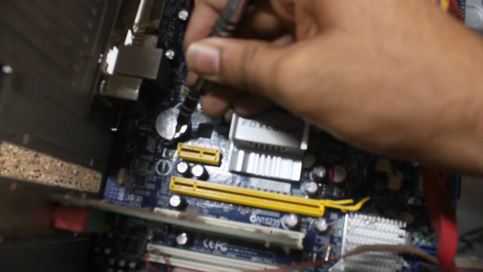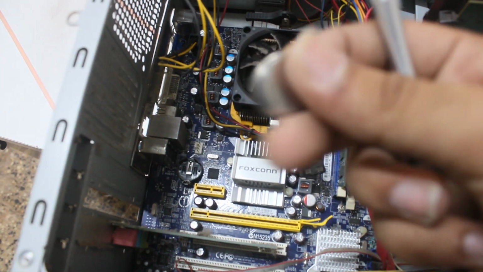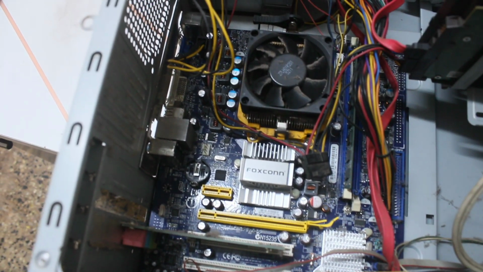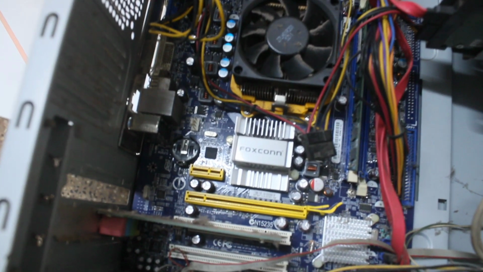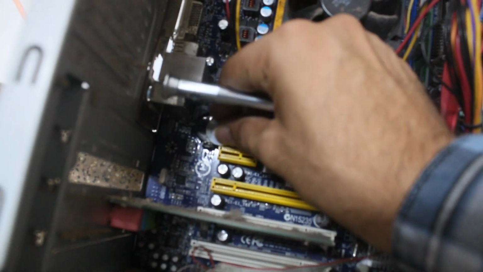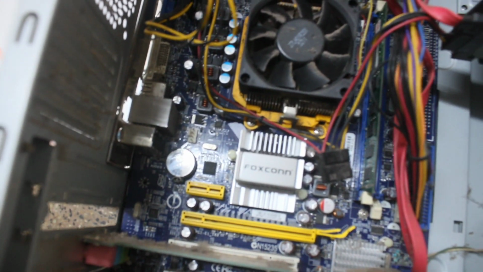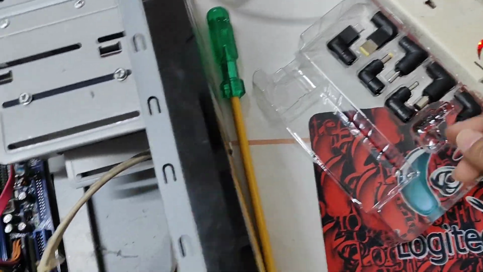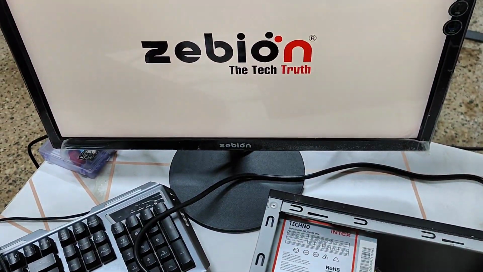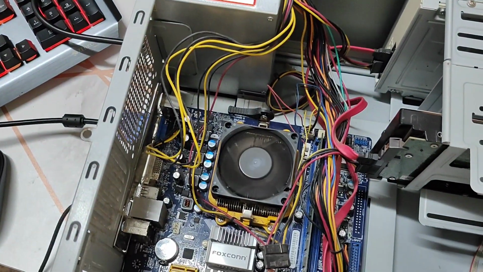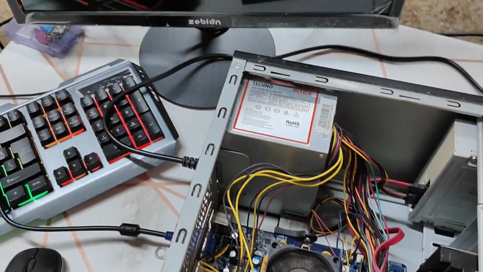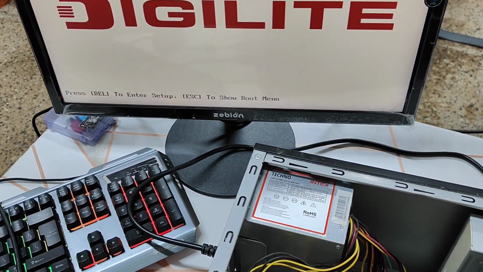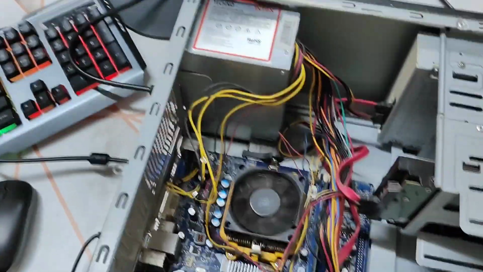To reset the BIOS setting, we just need to remove the CMOS battery, which is coin shaped battery located in the motherboard, which powers the BIOS. We'll just remove it and keep it for few seconds, and then after few seconds we'll reinsert it. Now we'll just see if there is a display or not. Here comes the display. So now we can conclude that it was due to a bad BIOS setting.